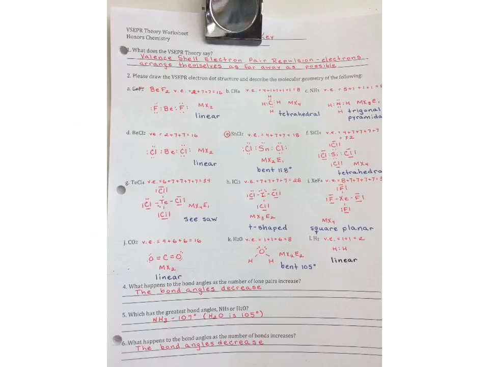Alright, let's do IC. So you have I, which is iodine, which is in group 17, which has 7. So you have iodine, 2, 3, 4, 5, 6, 7. You have Cl, which is in group 17 as well, which has 7. So we're going to do that in a different color. So Cl, 1, 2, 3, 4, 5, 6, 7.